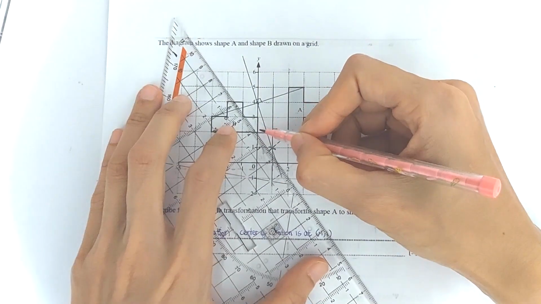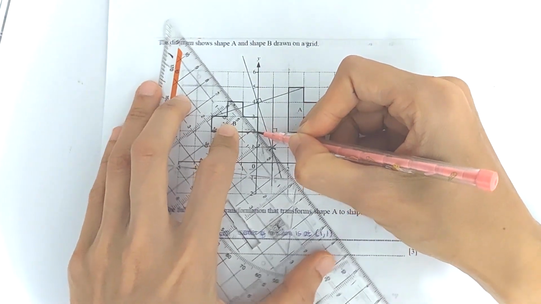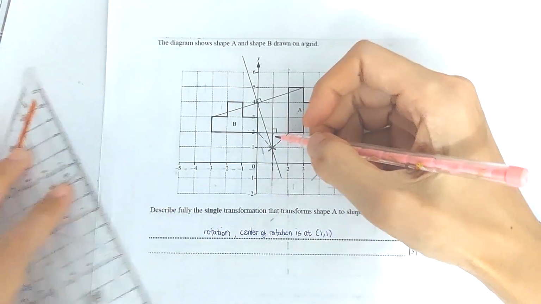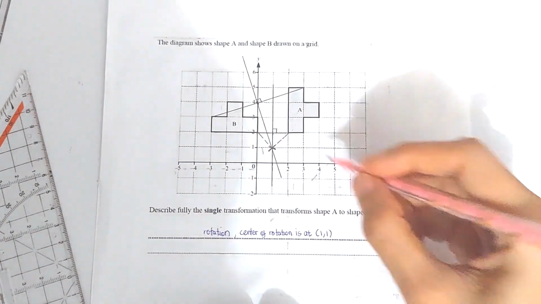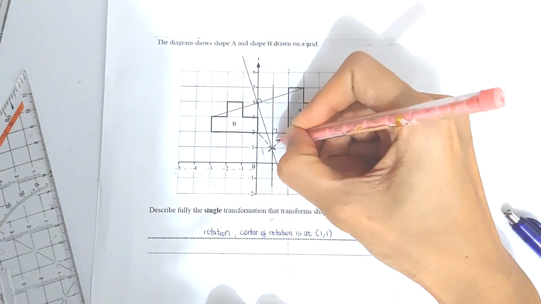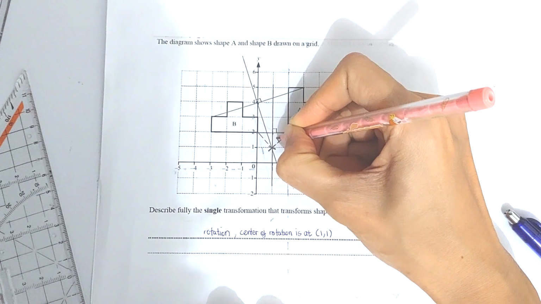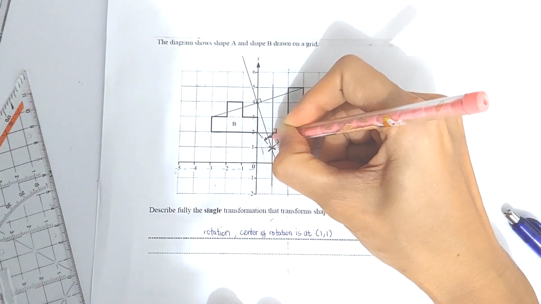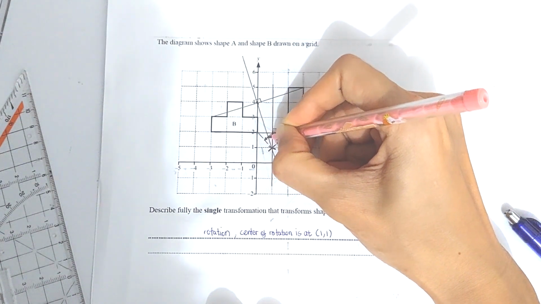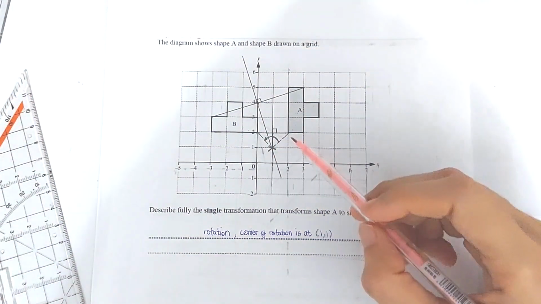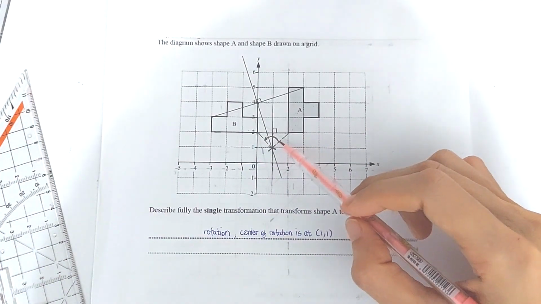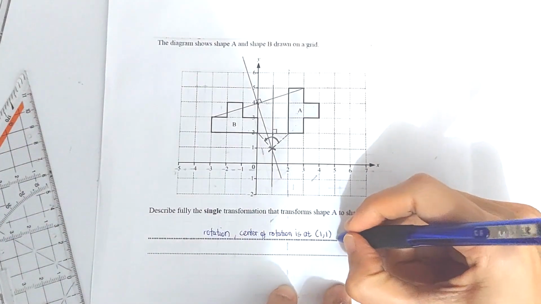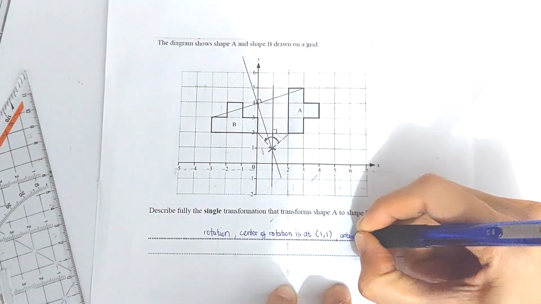Then I will also connect it to the center of the rotation. Now, look, from A to B, the rotation will be from here to there. Can you see that? I hope that you can see the arrow. From here to there, this one is anti-clockwise. So I can write anti-clockwise.